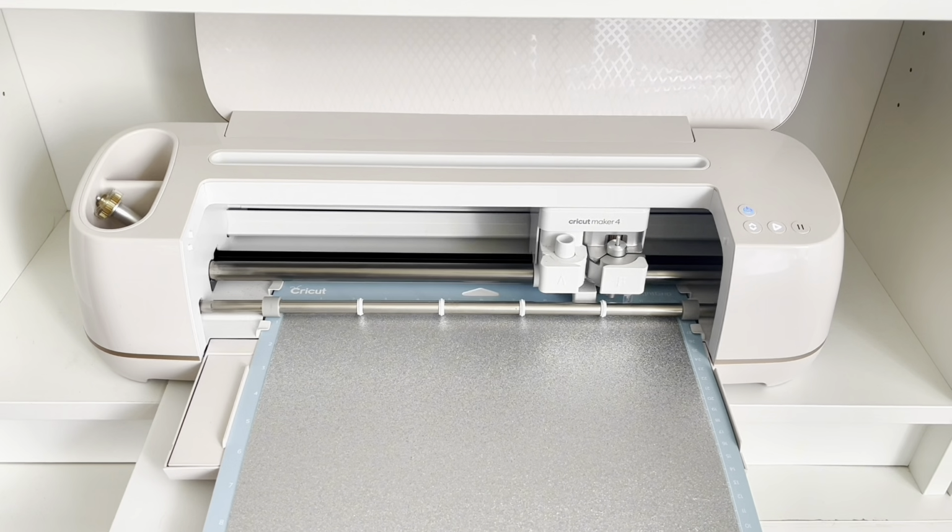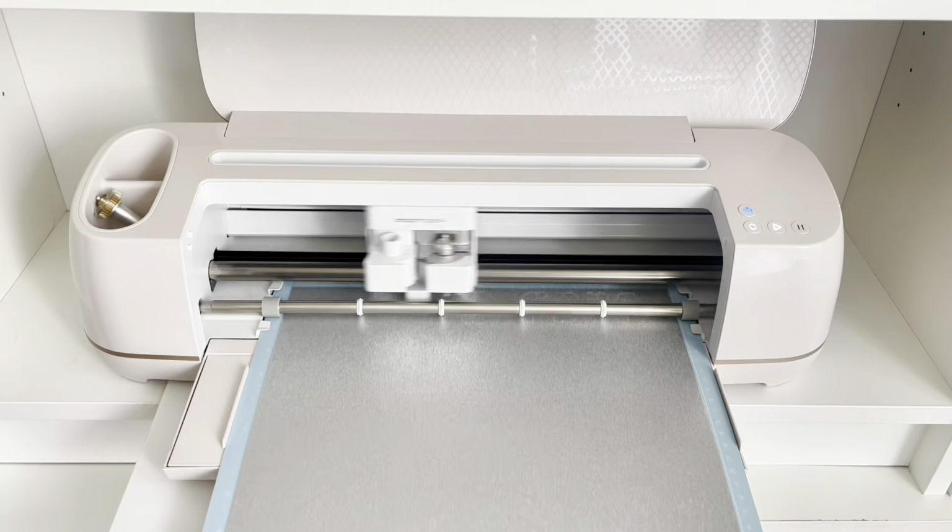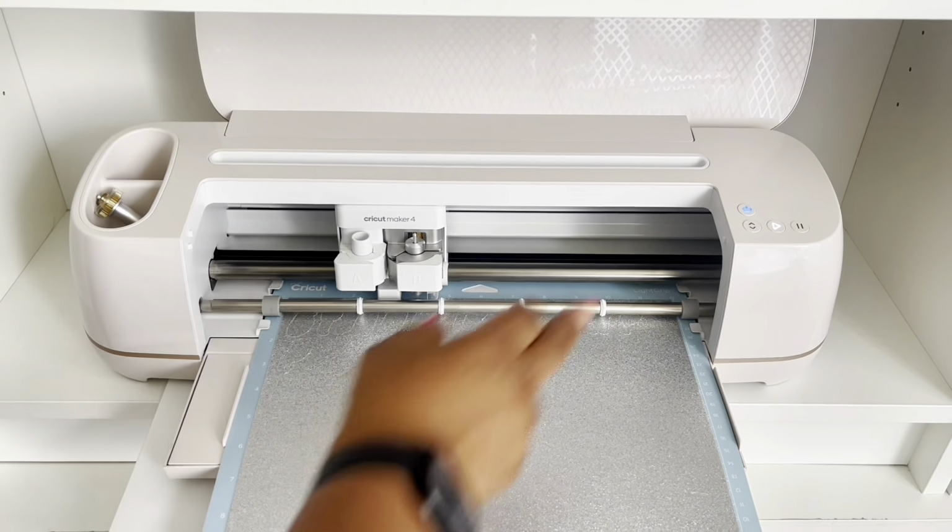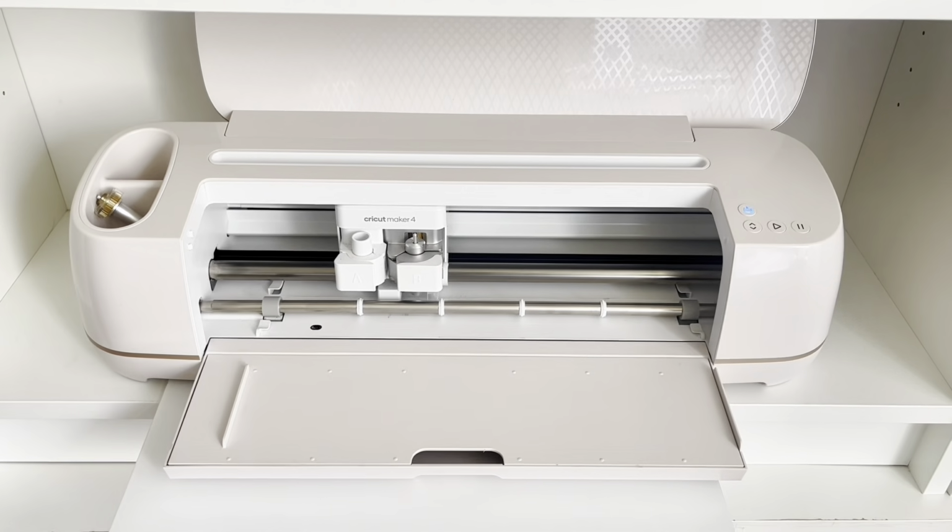I'm speeding this up because we don't want to sit through the whole cutting phase. I'm only showing you one sheet cut, but you're going to repeat this for every color that we need. And on screen, it shows you which one is going to go in.